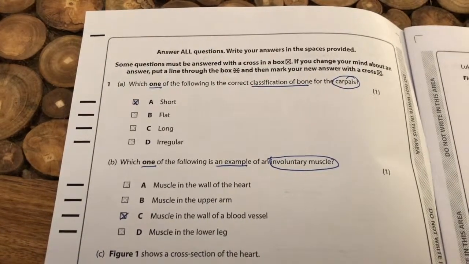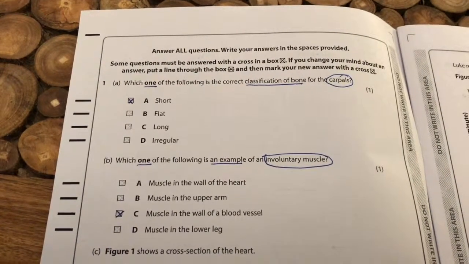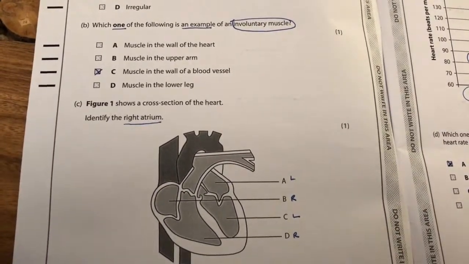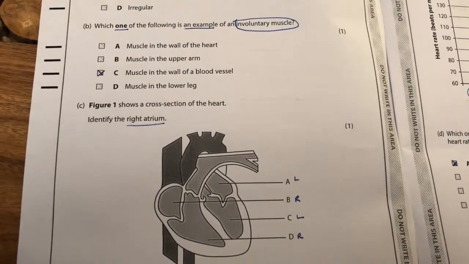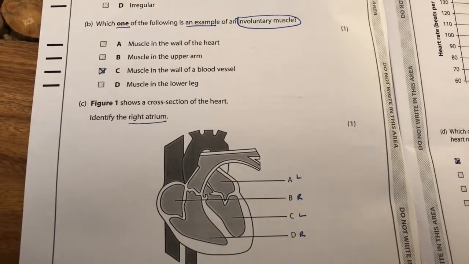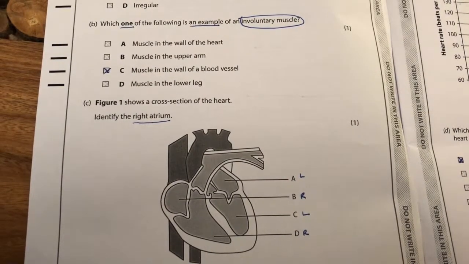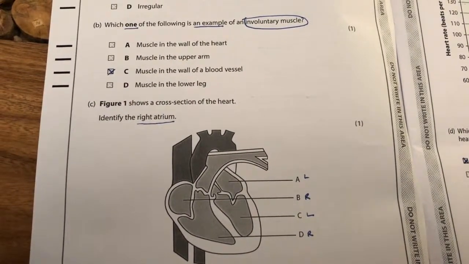Okay, moving on to Figure 1 for C, showing a cross-section of the heart. It's asking you to identify the right atrium. So the first thing you've got to do with A, B, C, D is to identify which side's right and which side's left. And when you've done that, you've got an upper box and a lower box. So you've got a 50-50 chance as a guess.